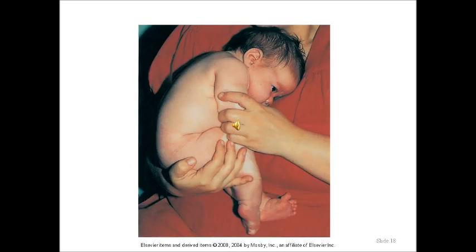Here we'll go back to talking about the curvatures. This baby illustrates the primary curvature, one big C-shaped curve of his whole entire spine here. When the baby is about 3 to 4 months old, he'll start raising his head up, and that's going to create an opposite curvature in the cervical spine. And then at a year of age, when he starts to walk, he's going to create an opposite curvature in the lumbar spine. And those two curvatures, the cervical and the lumbar, are then called the secondary curvatures.